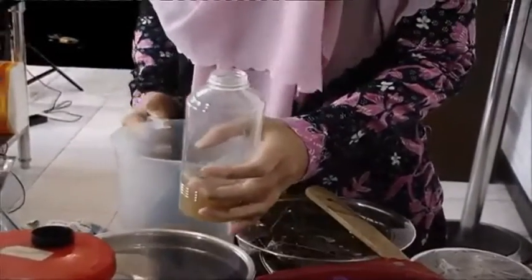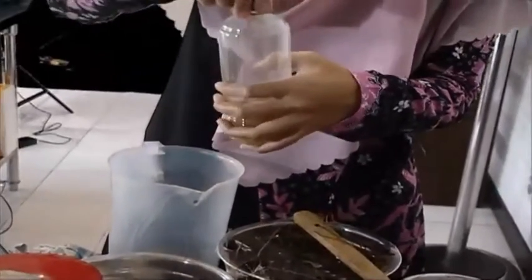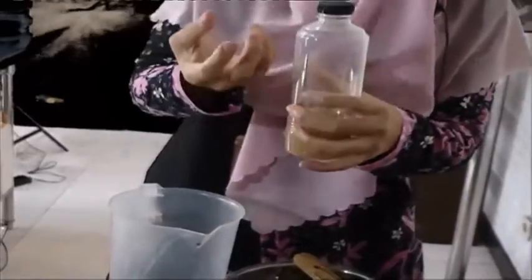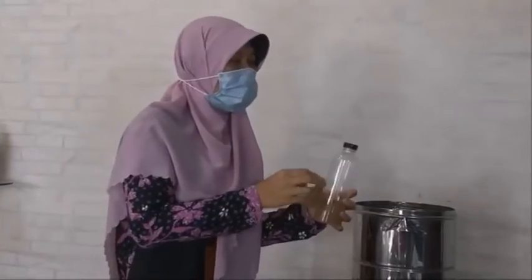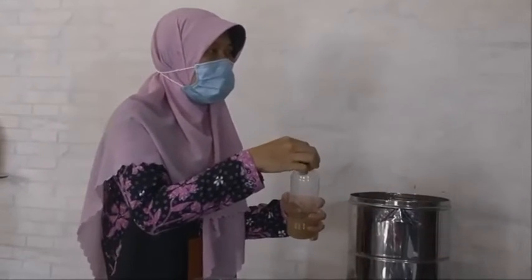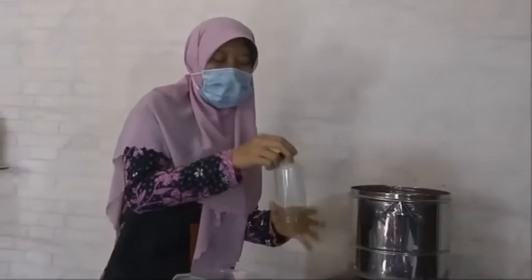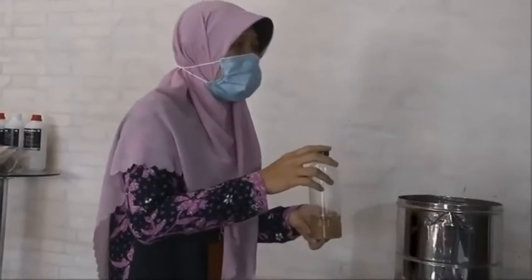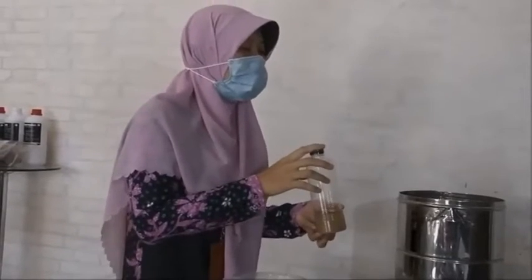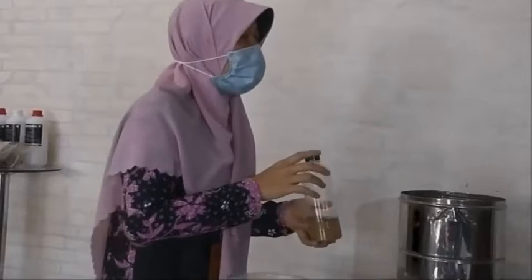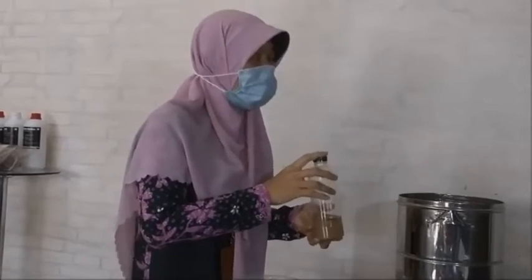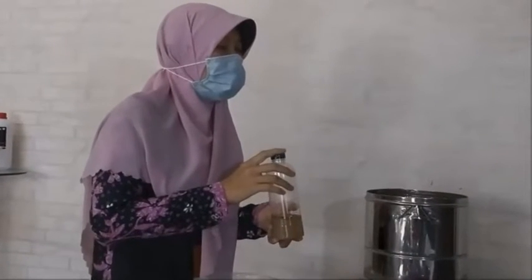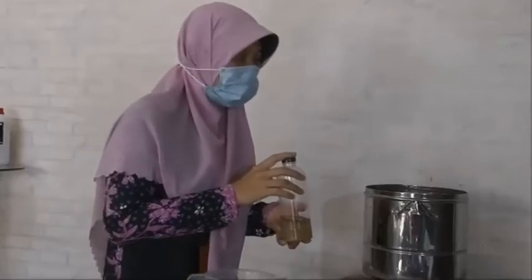In those 7 days you have to open and close the lid, so the gas from this plant growth promoting bacteria can get out. After 7 days, it can be applied to the farm with the principles of pesticide application technique: right dose, right way, right time, right target, right quality, and equipment.